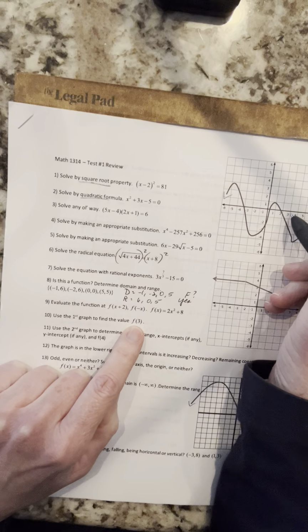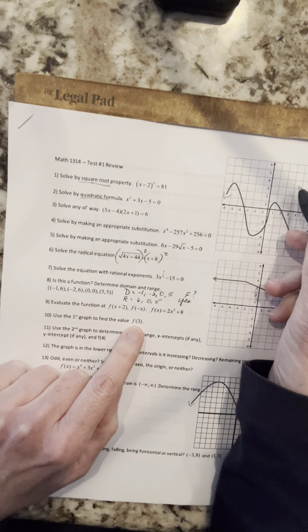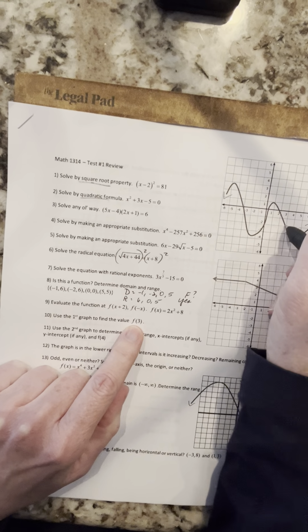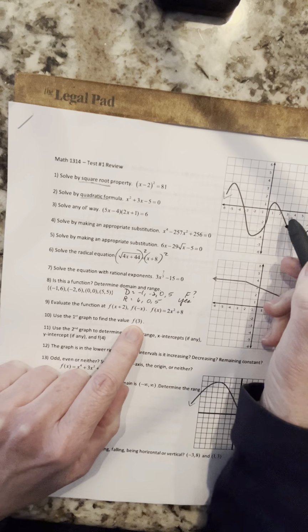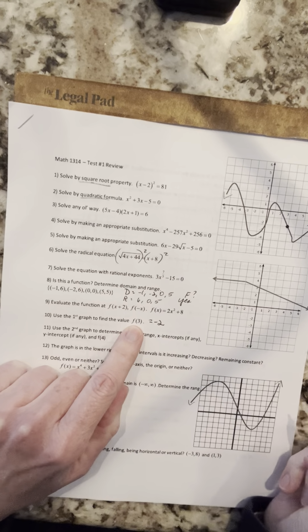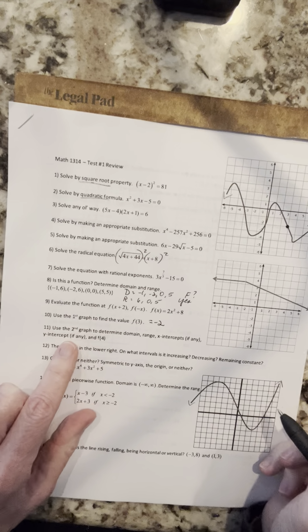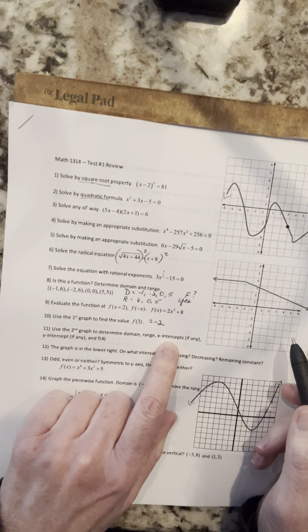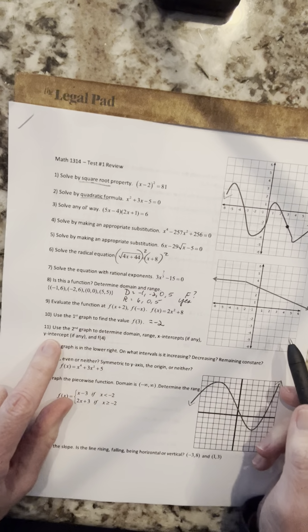Then you have to go find the function. We're not going to go up. The function's not up there. Let's go down. Right there is the point we're considering. They've given us the x. We give them the y. So that equals -2. Number 11, use the second graph to determine domain, range, x-intercepts, if any, y-intercept, if any, and f of 4.